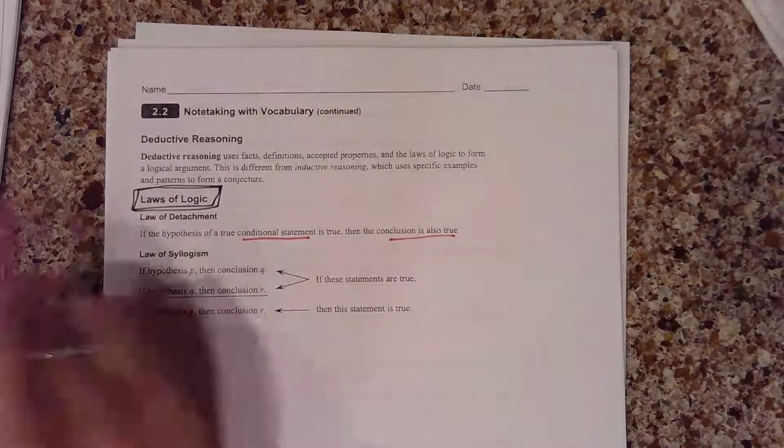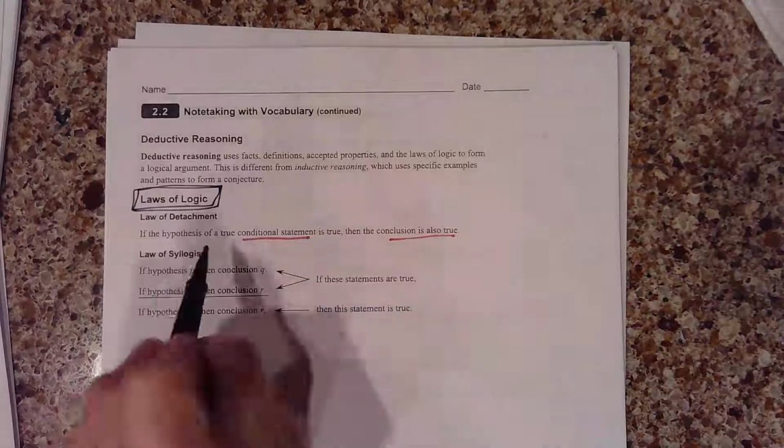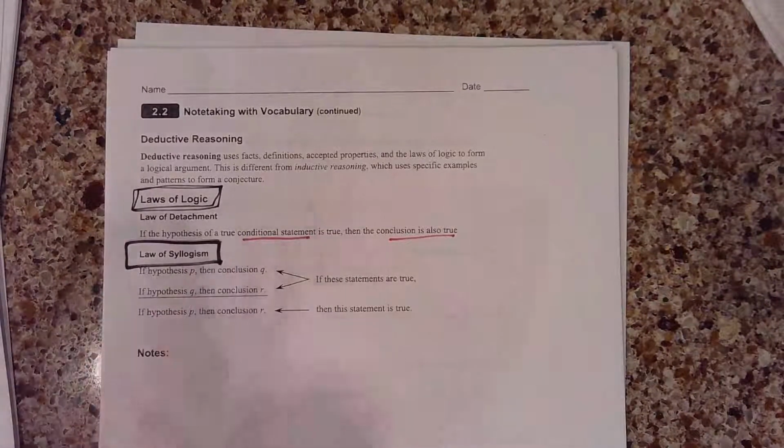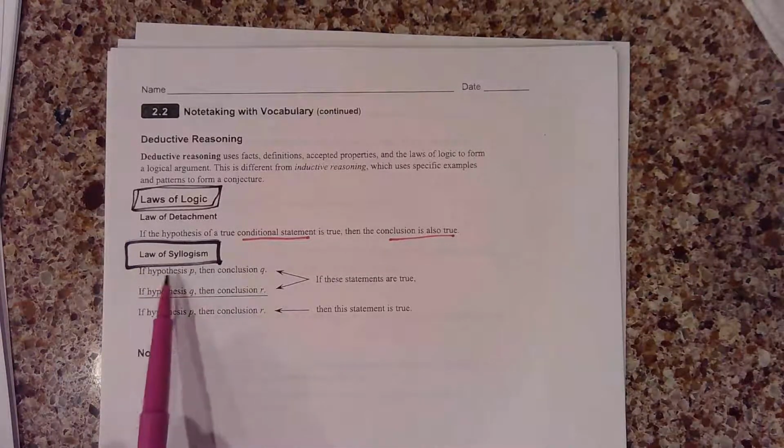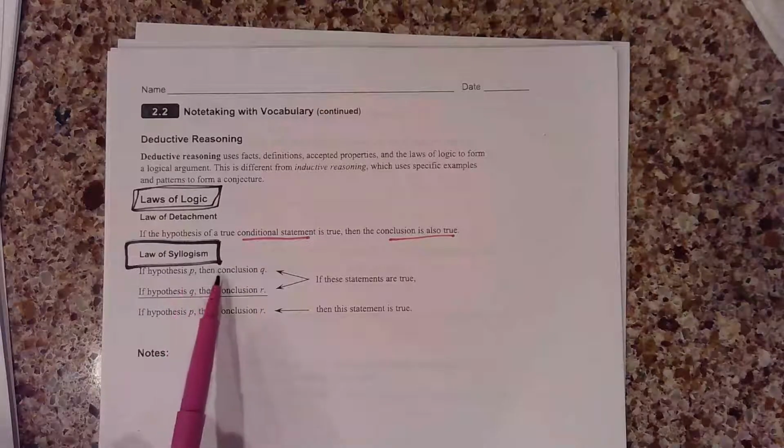The law of syllogism, we're going to use this a lot when we get into proof writing in a little bit. The law of syllogism says, follow this law. If you have a hypothesis, then you have a conclusion.